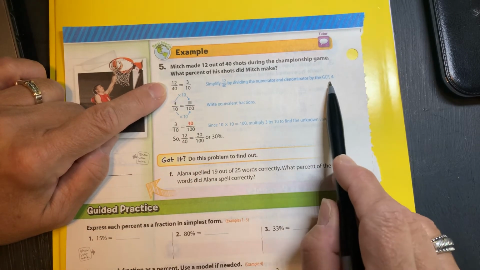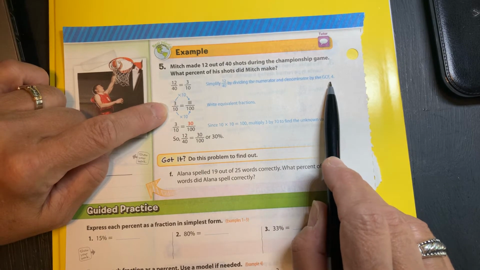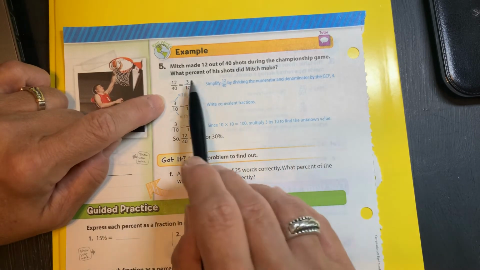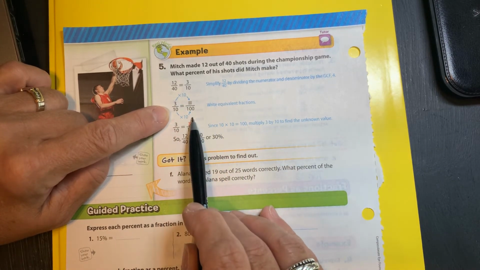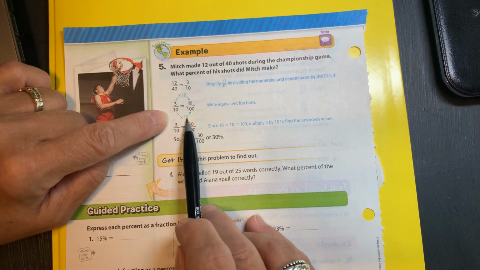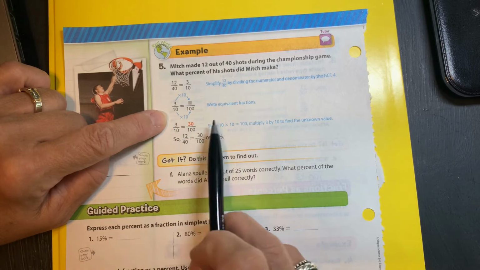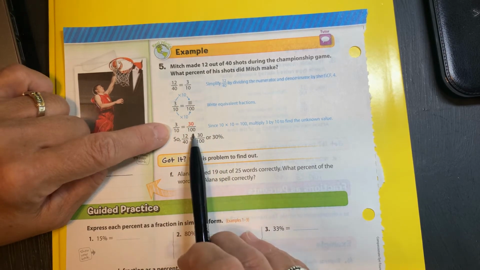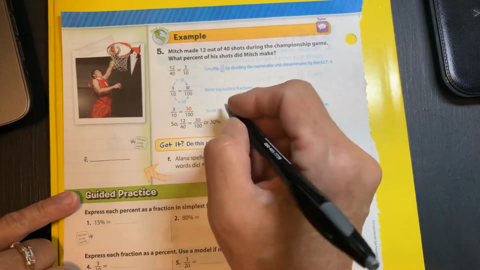See, it says they divided by the greatest common factor, 4. So 12 divided by 4 would be 3, and 40 divided by 4 would be 10. Now they need an equivalent fraction where 100 is the denominator. So 10 times 10 gives you 100, so 3 times 10 is 30. 30 over 100 is 30%. So 30% is what he made of his shots.